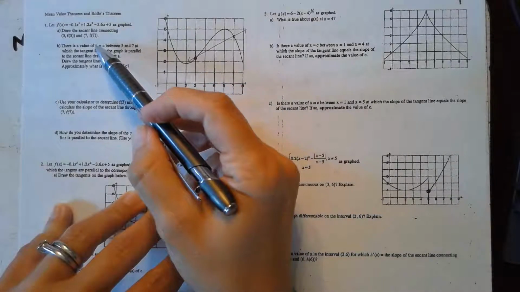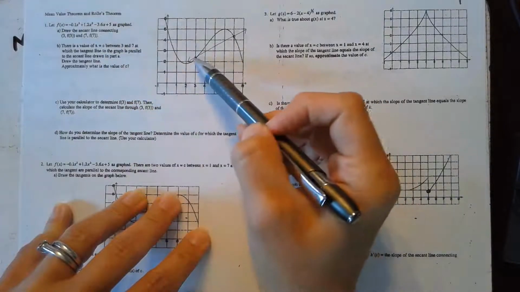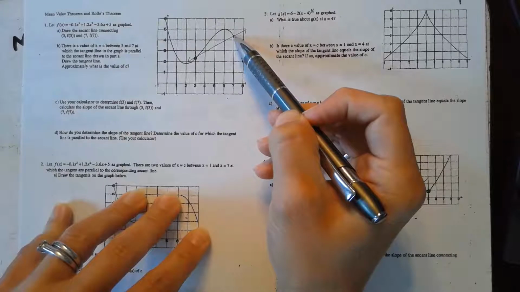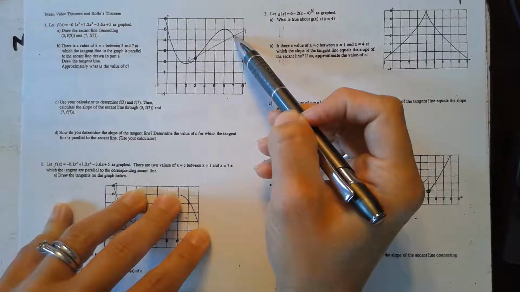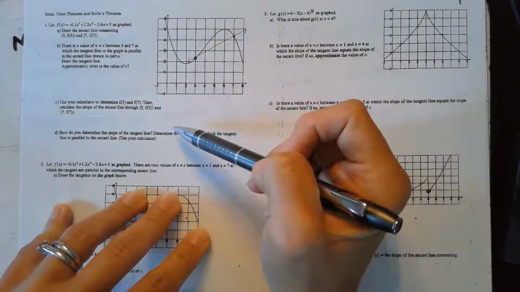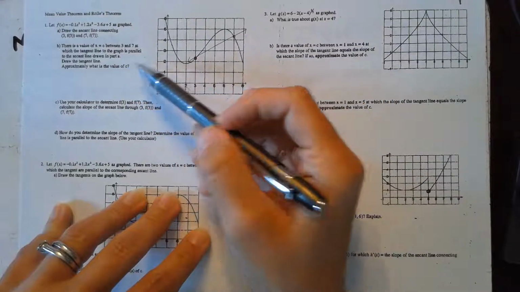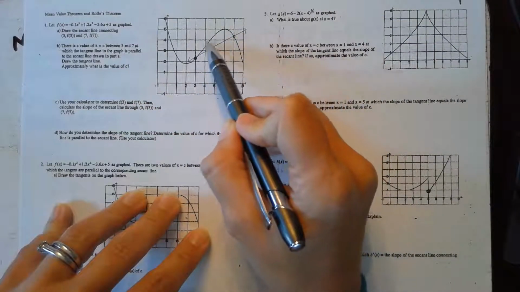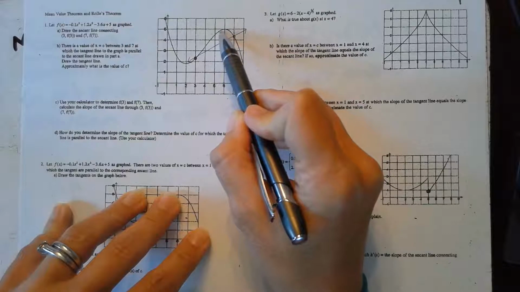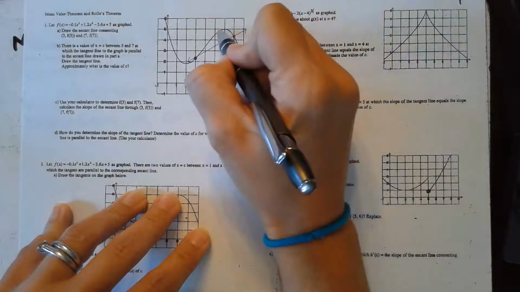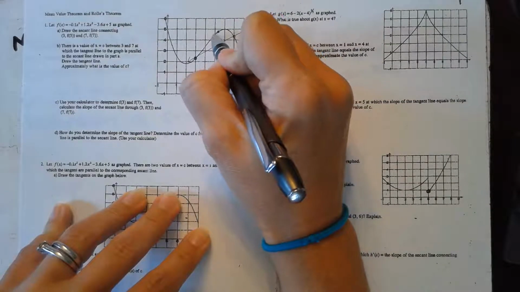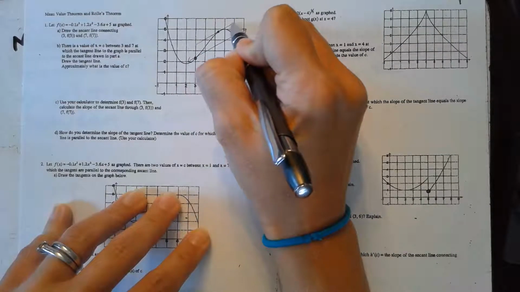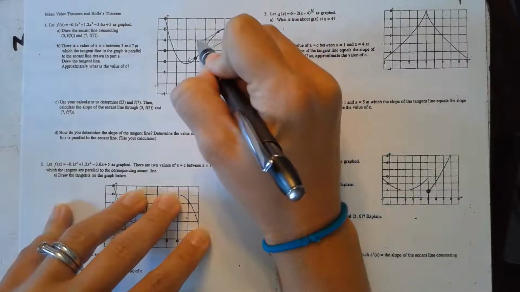Okay, there is a value, x equals c, between 3 and 7, at which the tangent line to the graph is parallel to the secant line drawn in part A. We want to draw the tangent line approximately. What is the value of c? So basically, where is this line parallel? And it looks like somewhere right in here. If I draw, say, the tangent line right here, it's parallel.